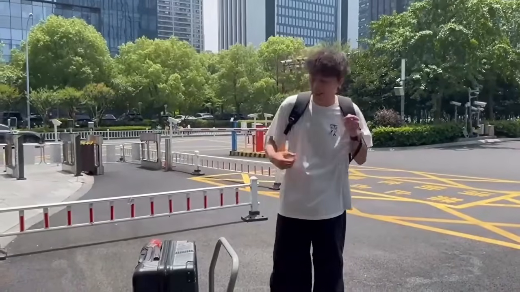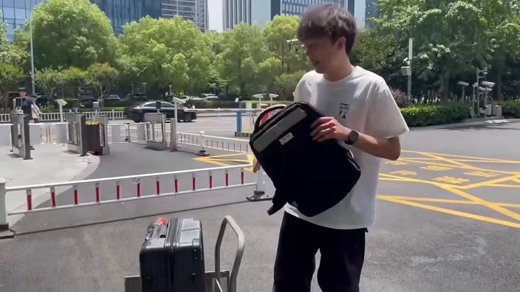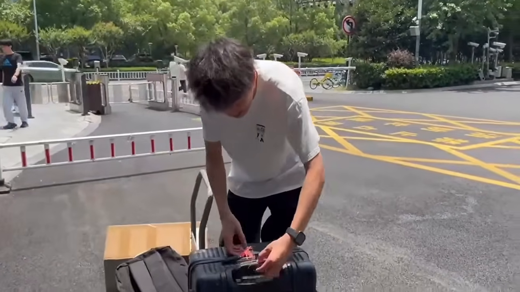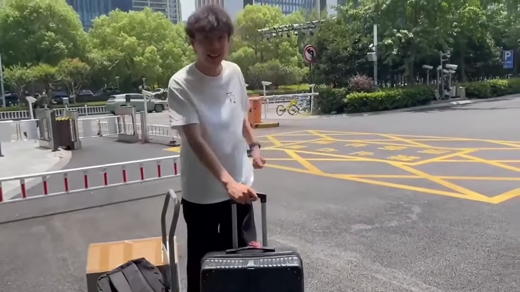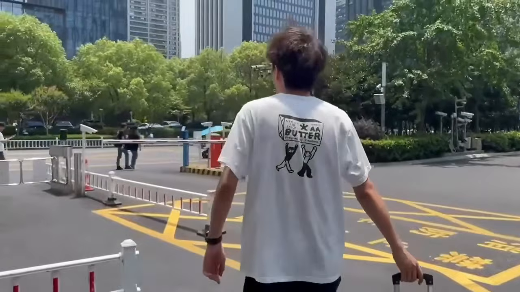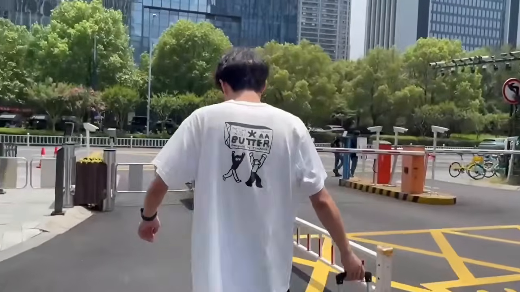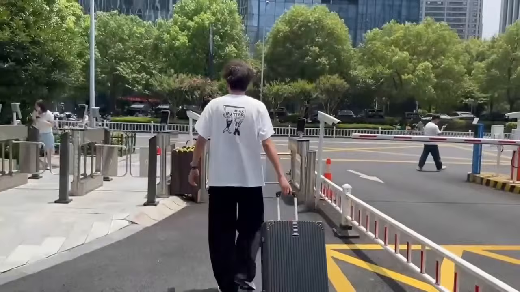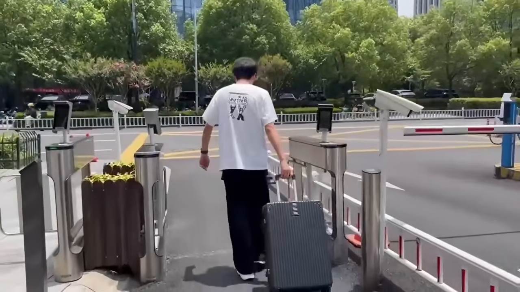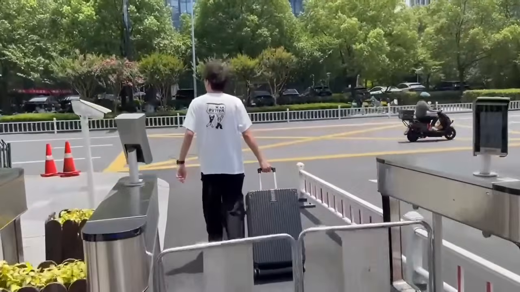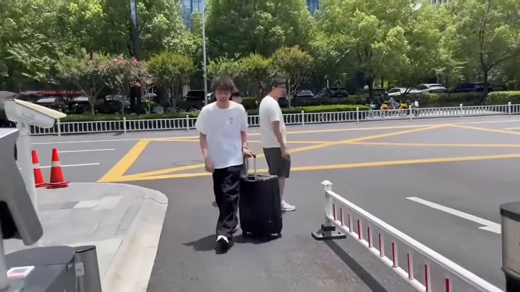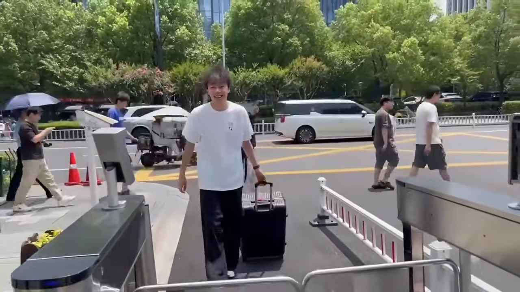Okay, so second, let's test the luggage. Okay, it's a bigger one, very heavy. Okay, let's start. Shall we go? Okay, I will follow you. Okay, coming.